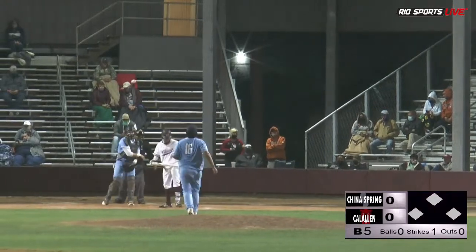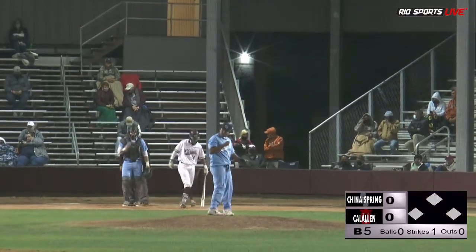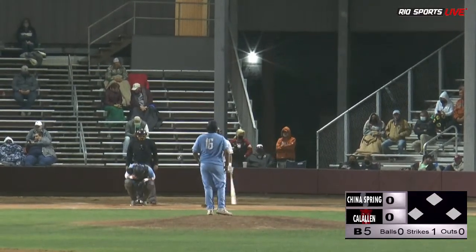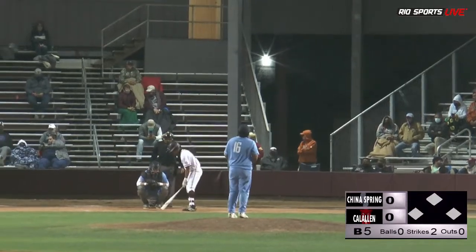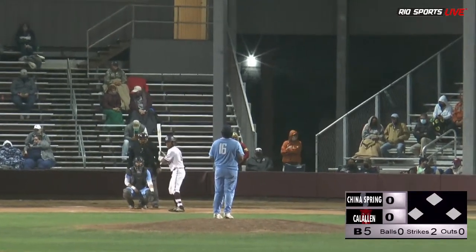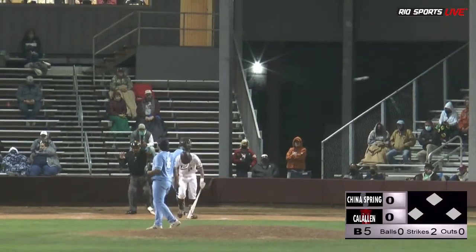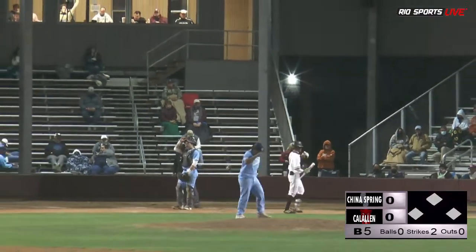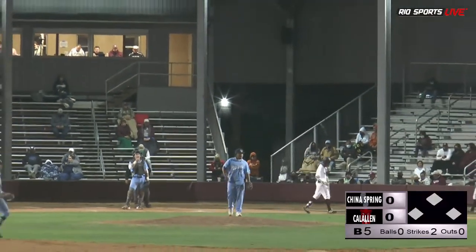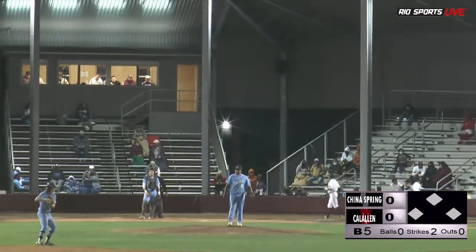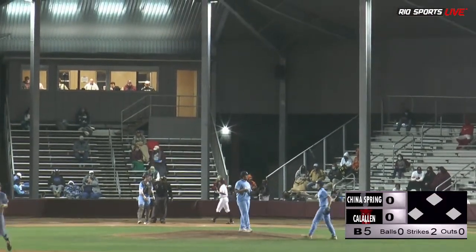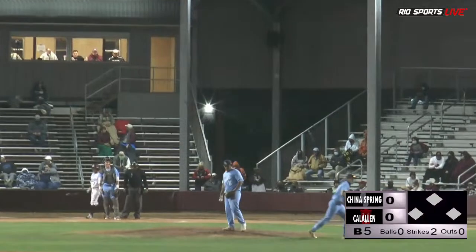Here's the pitch. This one inside for strike 2. It's Alex Martinez. Strong start to this 5th inning here. And swing and a miss, and Hickman goes down. And Martinez racks up a strikeout. And out number 1.